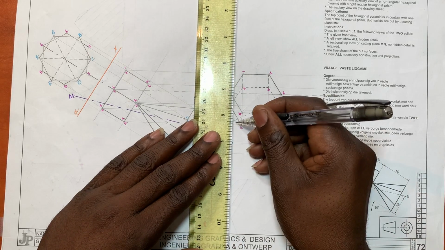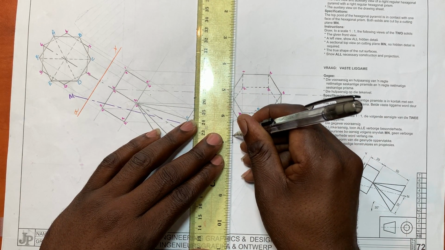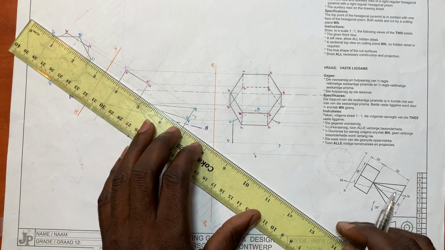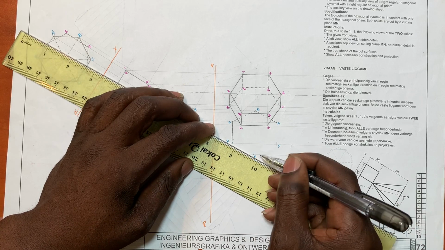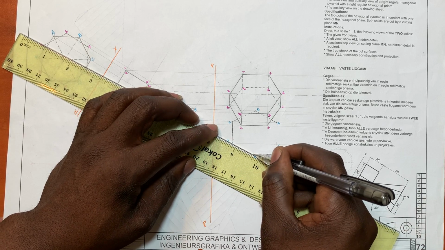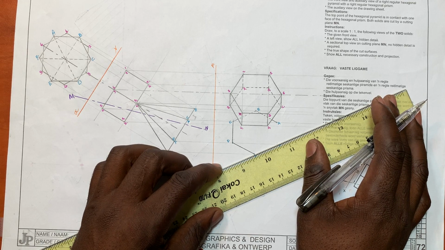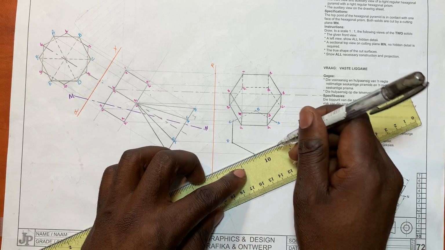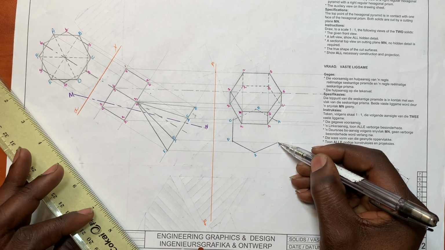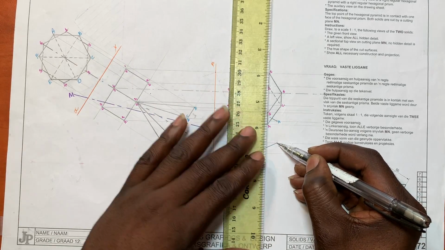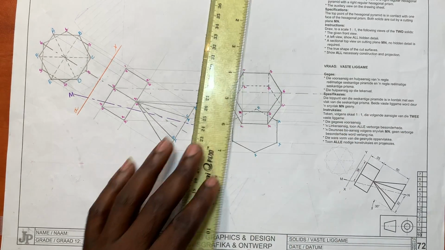Then C to D, solid. Then D to E, solid. Then E to F, solid. And then from F back to A, it's going to be solid.